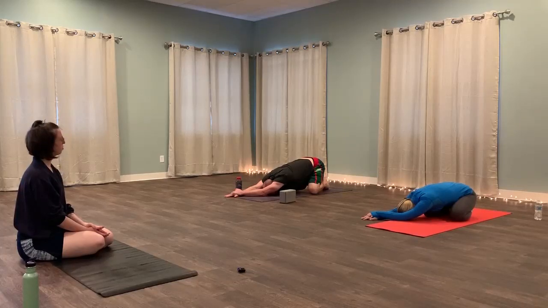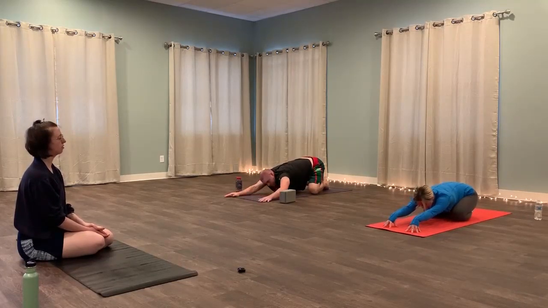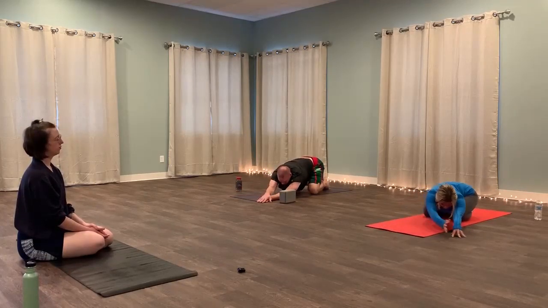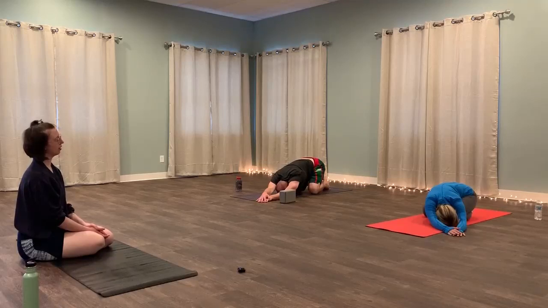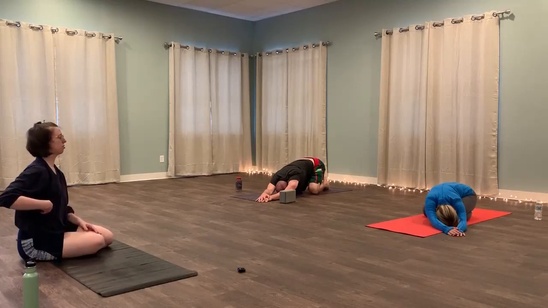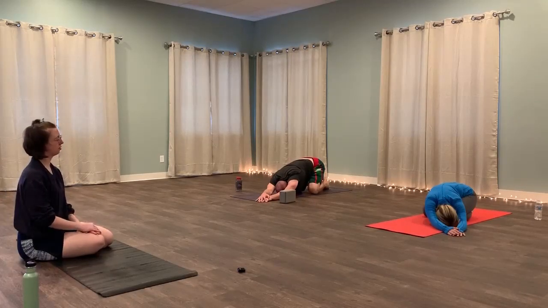Inhale your fingertips through center and over to the left side of your mat. Begin sitting your right hip back to increase the length of your side body. Sending air in between each of your individual ribs to stretch out those intercostal muscles.